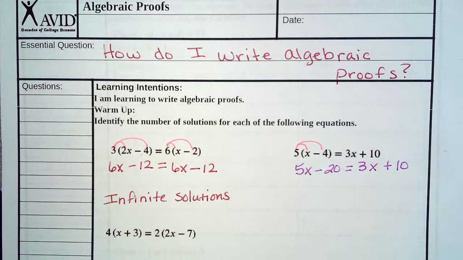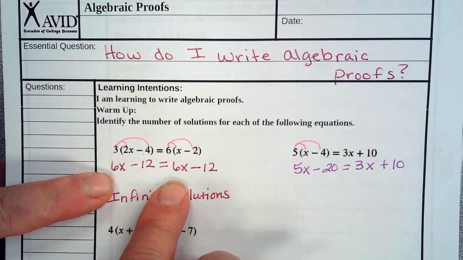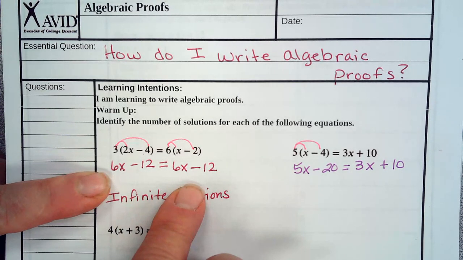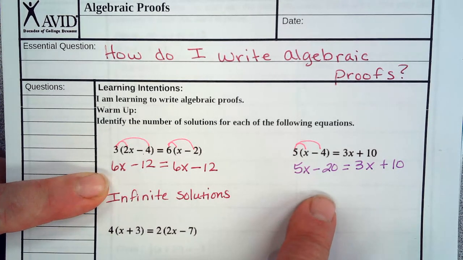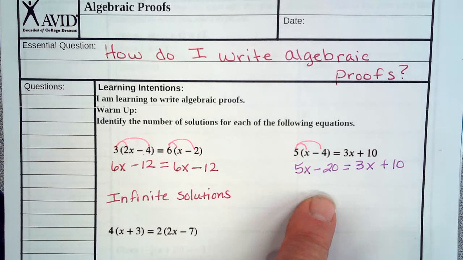Okay, now look at your coefficient of x. What do you notice? Over here, the coefficient of x was the same and the number was the same. Over here, the coefficient of x is not the same. If it's not the same, then that means you will have one solution.